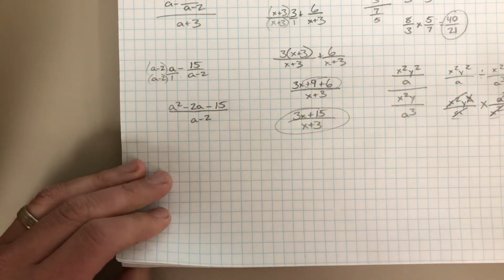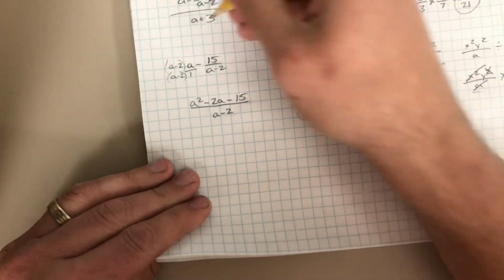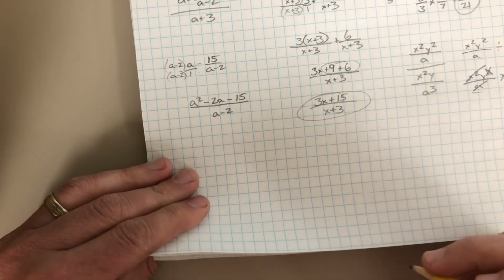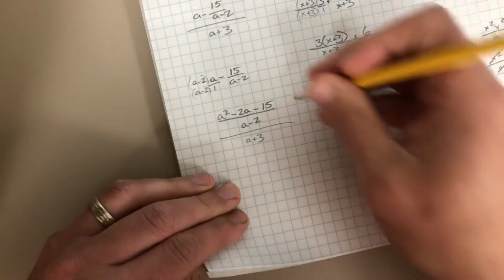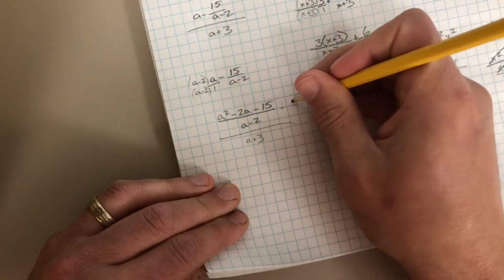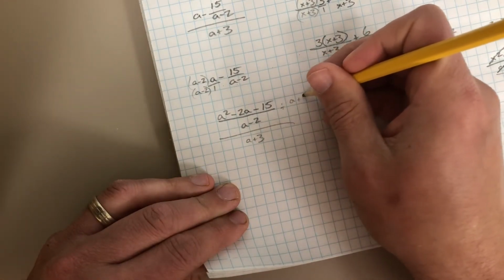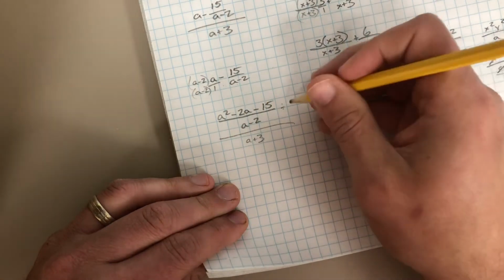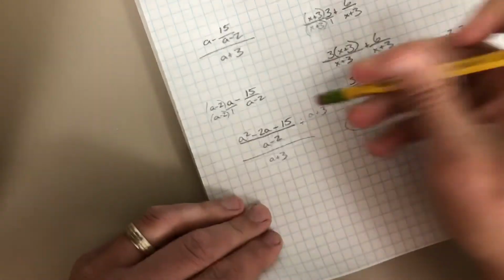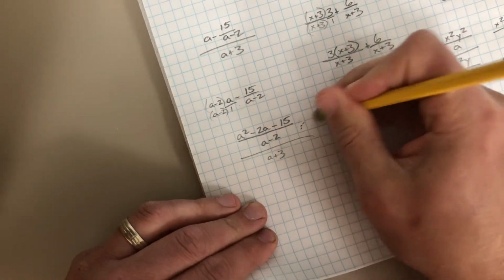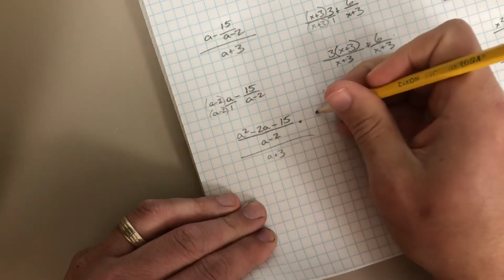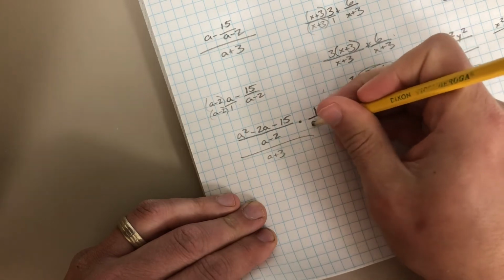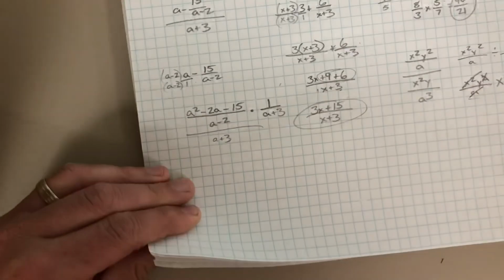And now I'm going to bring in this a plus 3. So this is going to be divided by a plus 3, which is the same if I wrote this horizontally as dividing by a plus 3. And dividing is the same as multiplying by the reciprocal. So I'm going to change this to multiply by the reciprocal, which would be 1 over a plus 3.